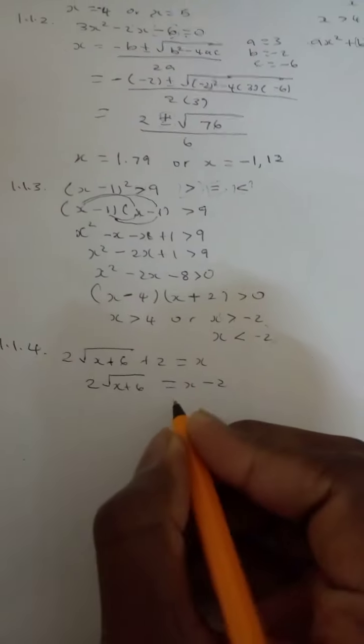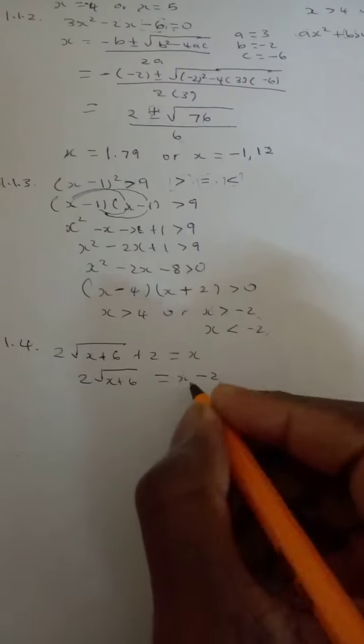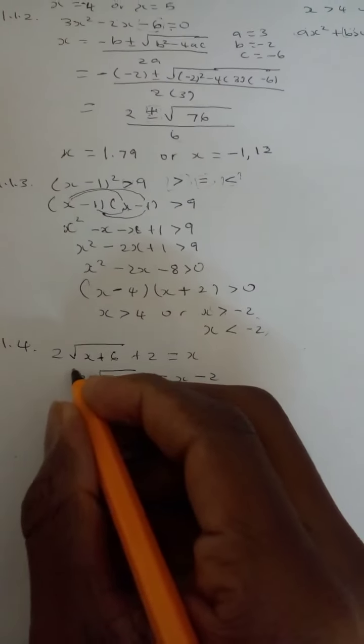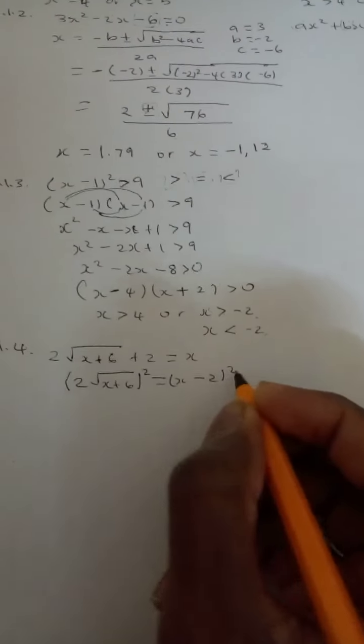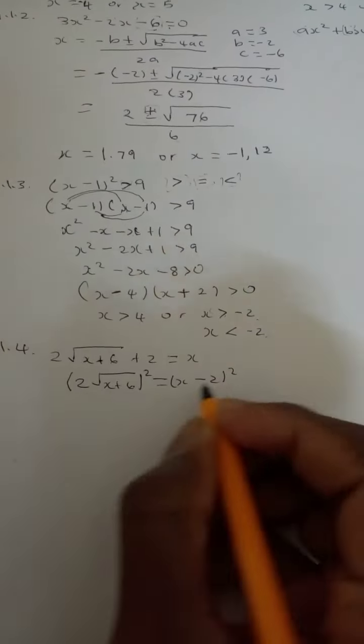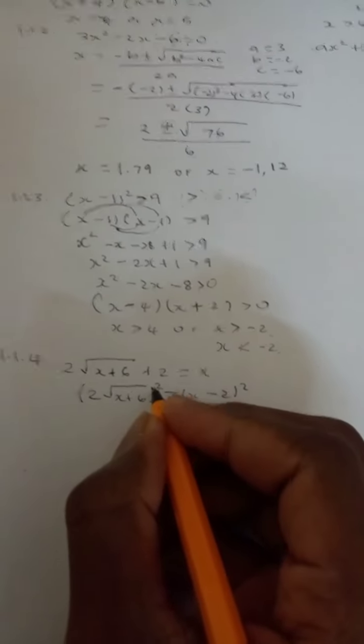You have negative 2, remember. And then the next thing you do is square everything. When you square on the left hand side, you square on the right hand side. And then what happens when you square?